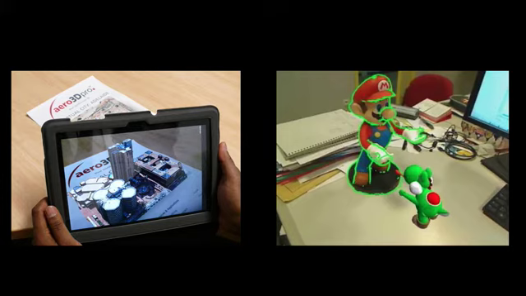And you'll see from these two images two markerless AR examples. On the left there's one that's using a 2D image to superimpose the 3D, and on the right you're seeing a 3D Mario object that is being identified.